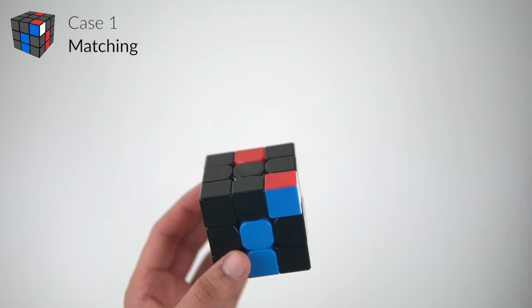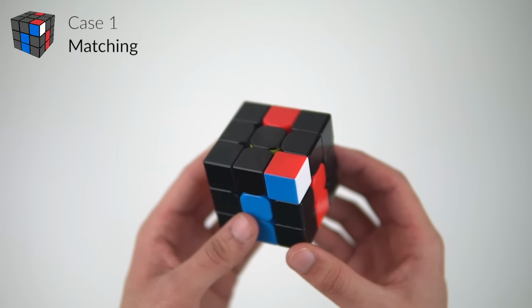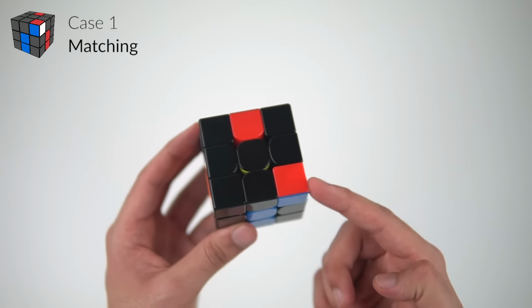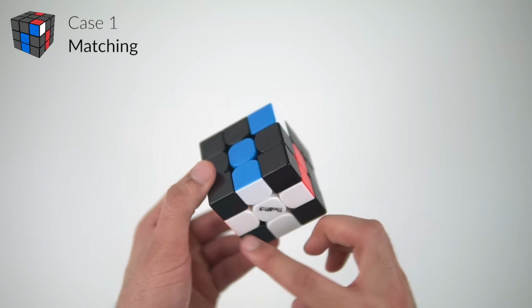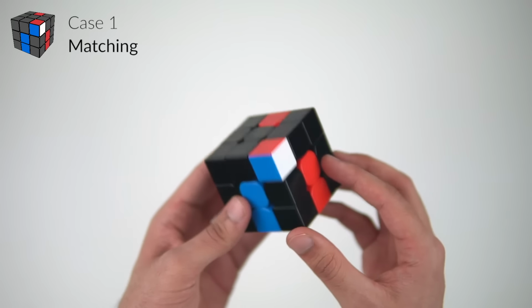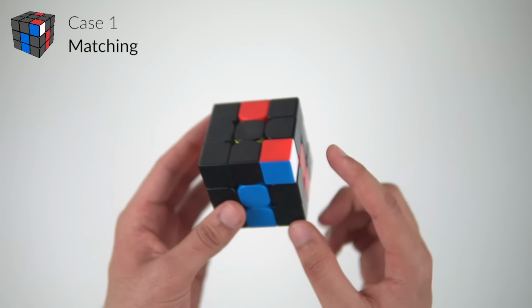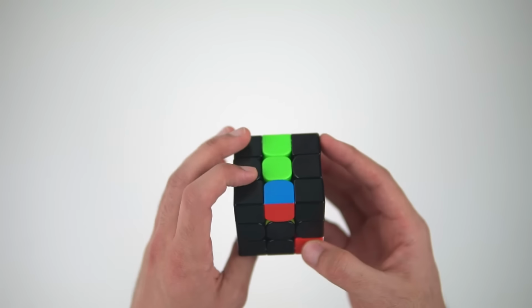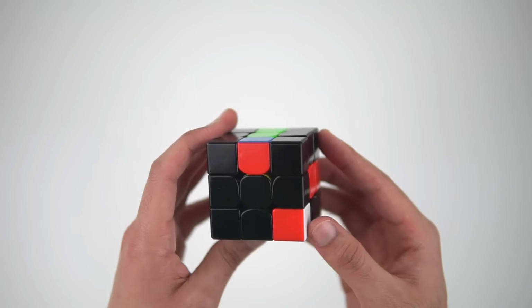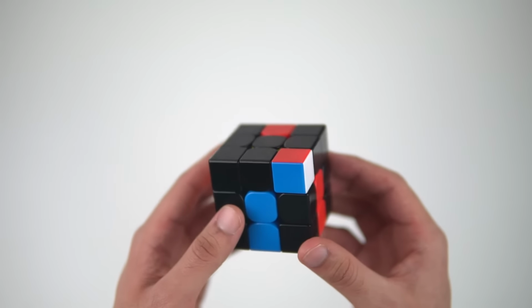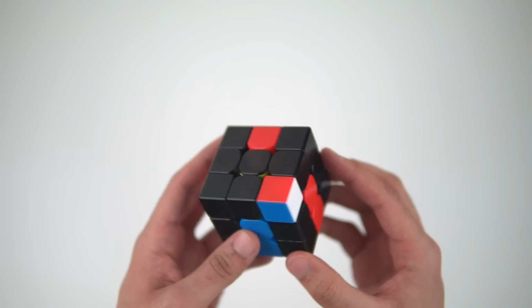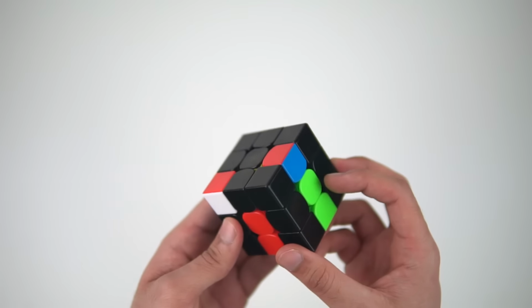So the matching case looks like this, where we position the corner in the front right position at the top with the white color, or whichever is your cross color. In this case, it's white. So for the corner, we have the white side facing to the right. And the edge is going to be in the back position. It's called matching because the top color of both the corner and the edge are the same color. In this case, it's red. And that's how you recognize this case.